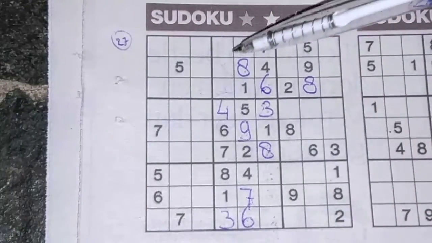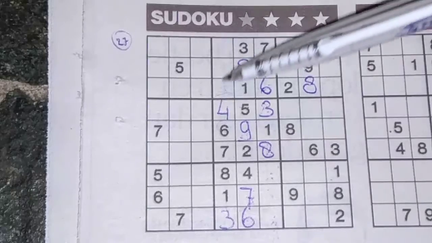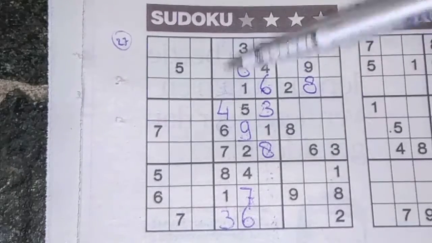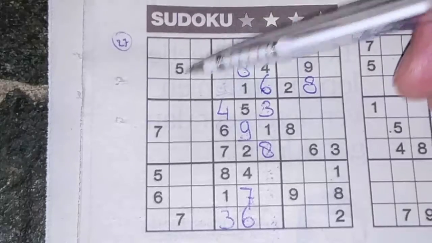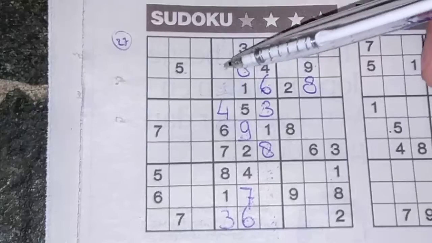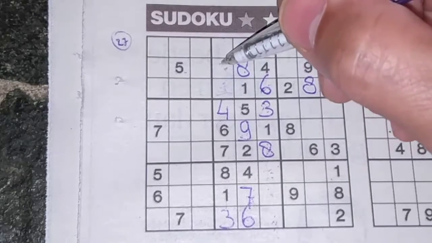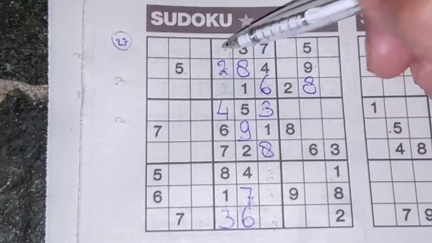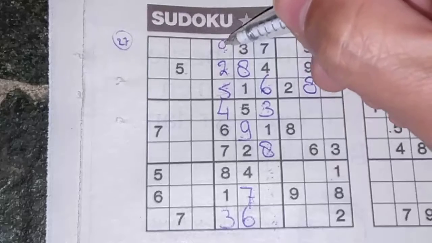2, 5, 9. How about these 3? 2 is missing. The 5 is missing, and the 9 is missing. We have a 5 here and a 9 there. So this number is reserved for the 2. 2 is left. The only number left, the 2. 5 and a 9. We see here 5. No 5 there. 5 should be here and the 9 goes there.